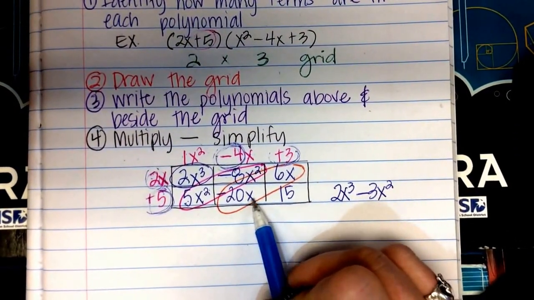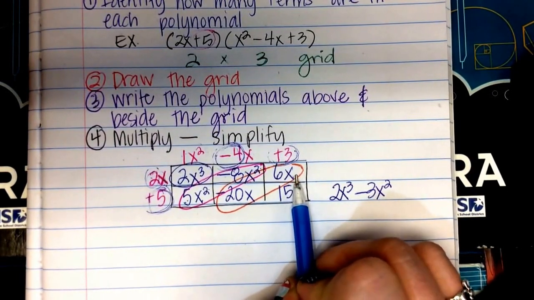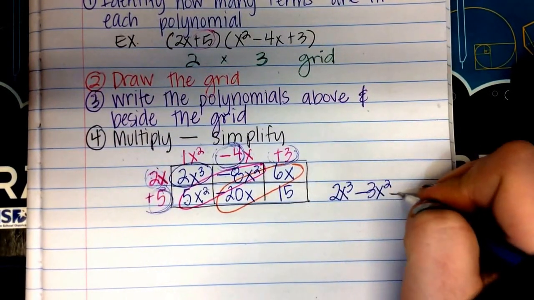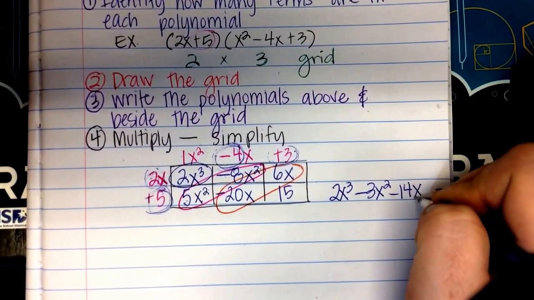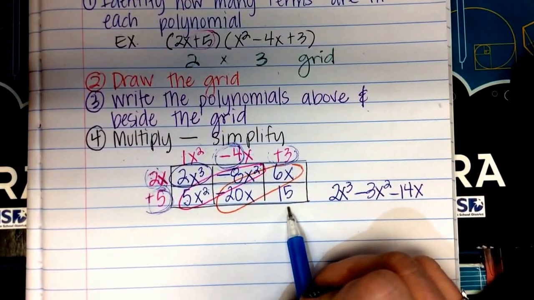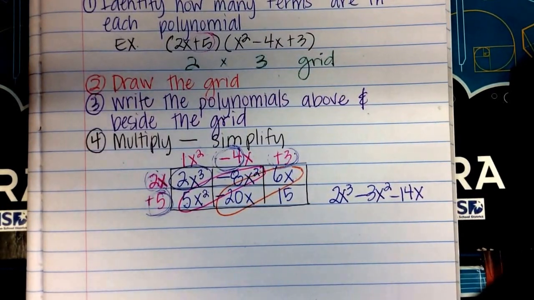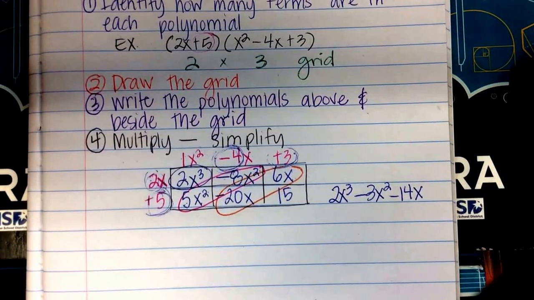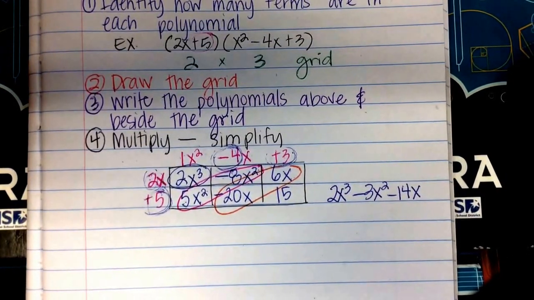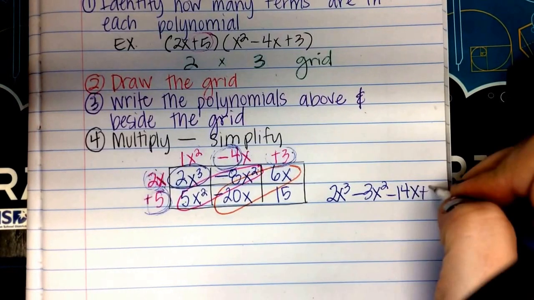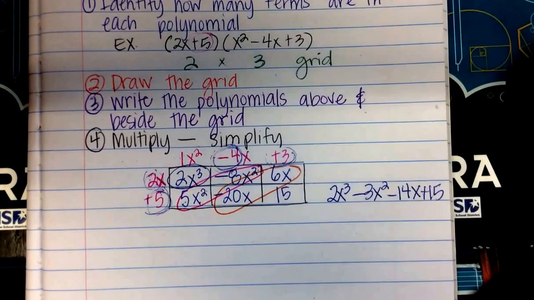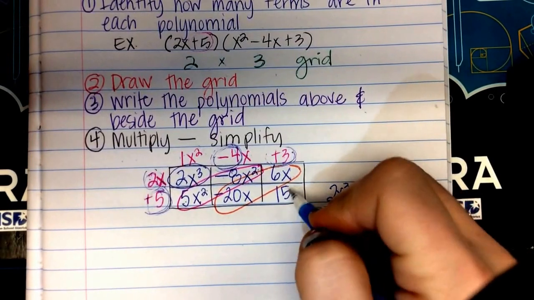Negative 20x plus 6x. And 15. What do you put? Plus 15. And there's your answer.